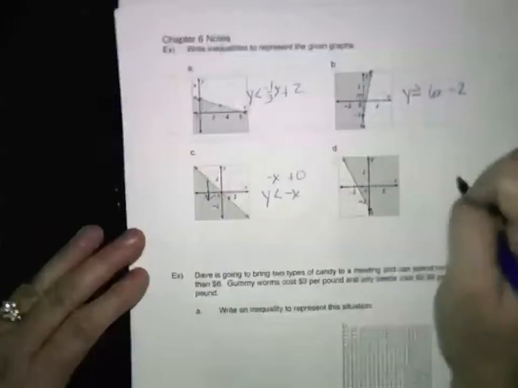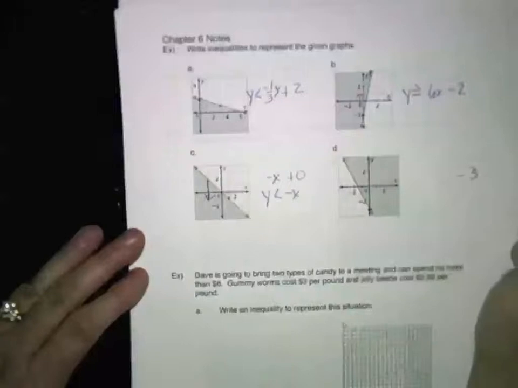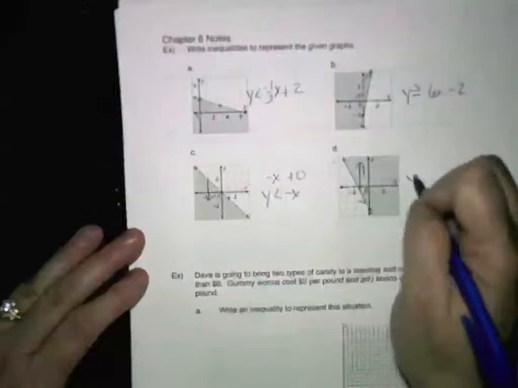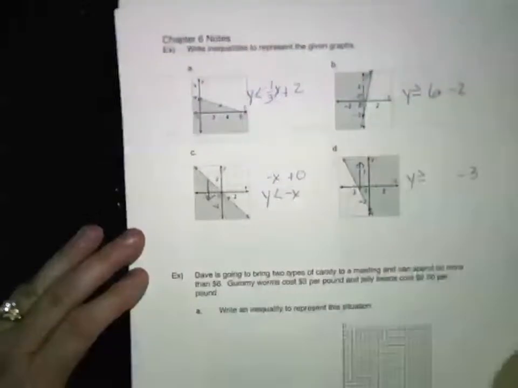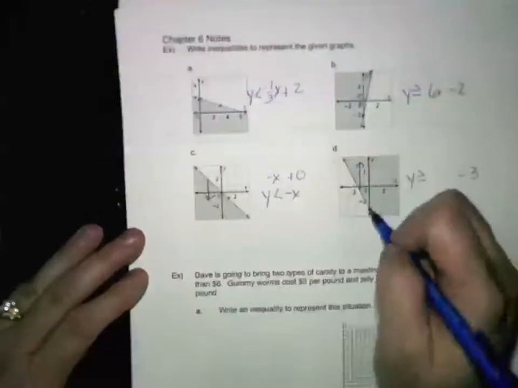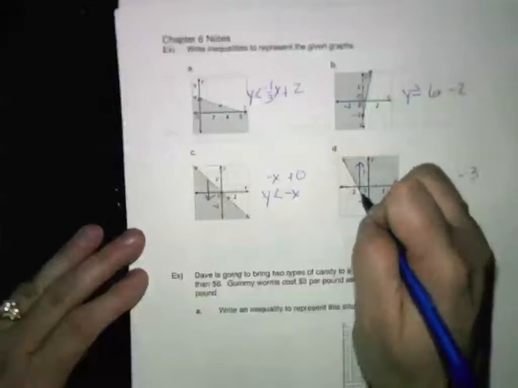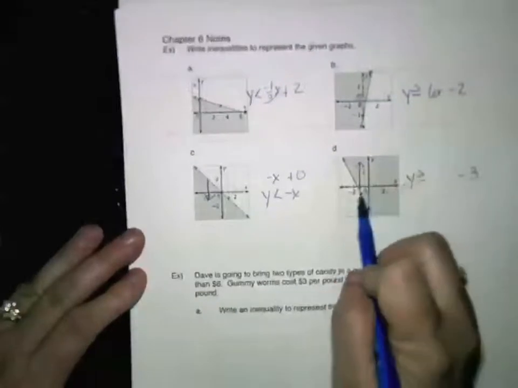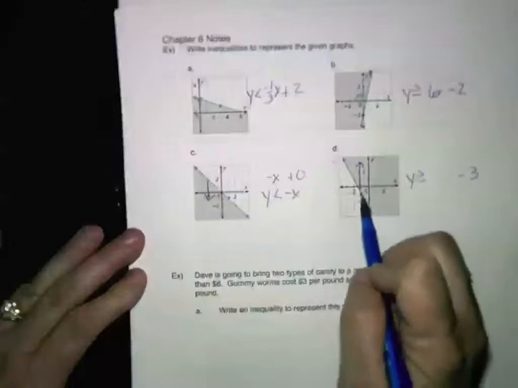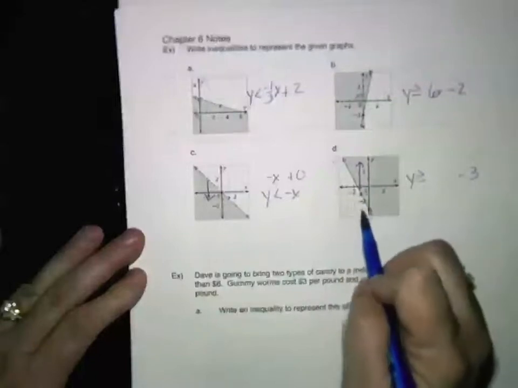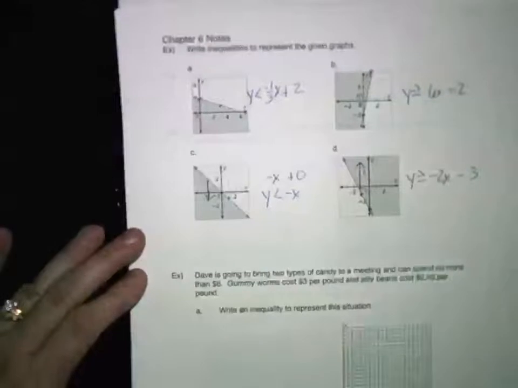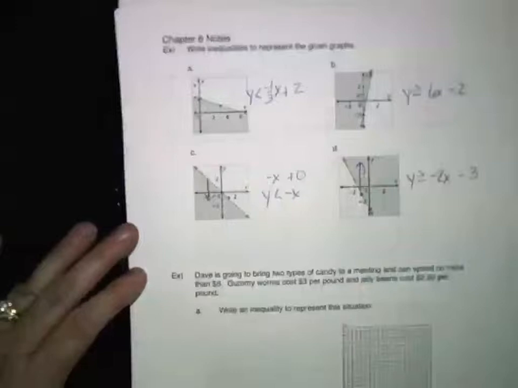Letter D crosses at -3. It's above the line, so it's going to be bigger than or equal to. And you need to find a nice spot where your line crosses. And to get from this point to that point, you go down 2 and 1 to the right. So that will be y greater than or equal to -2x minus 3.